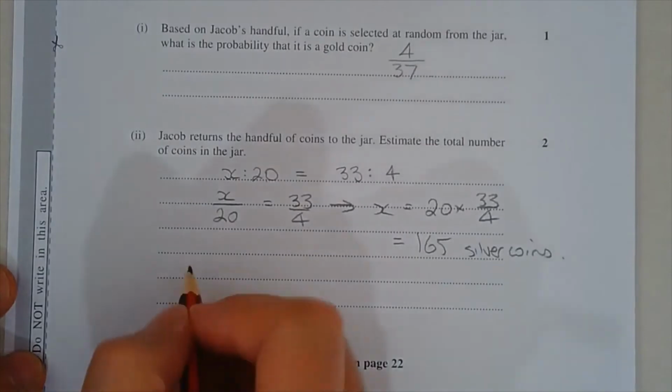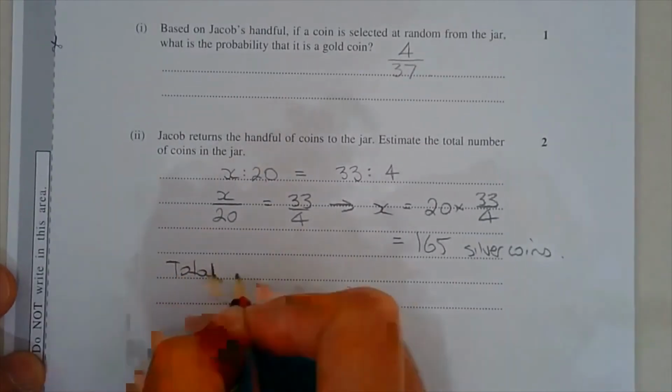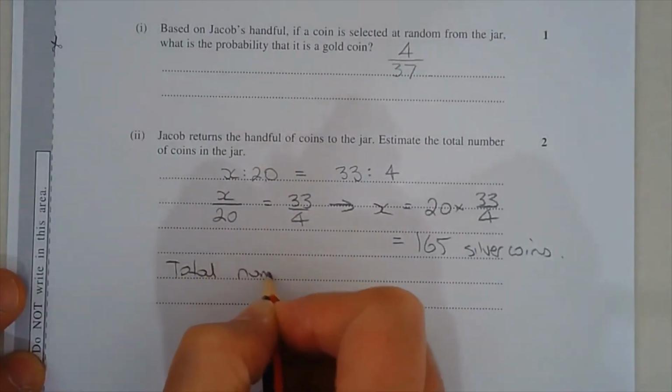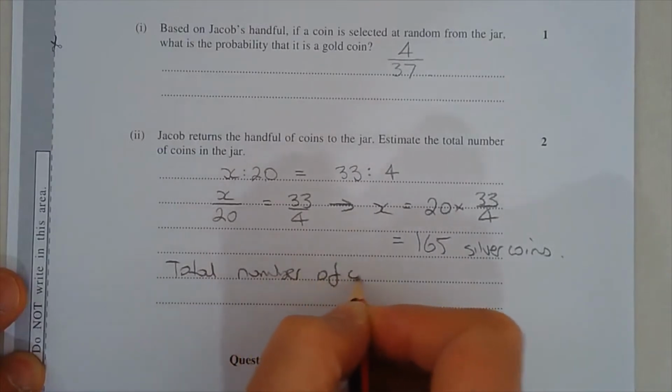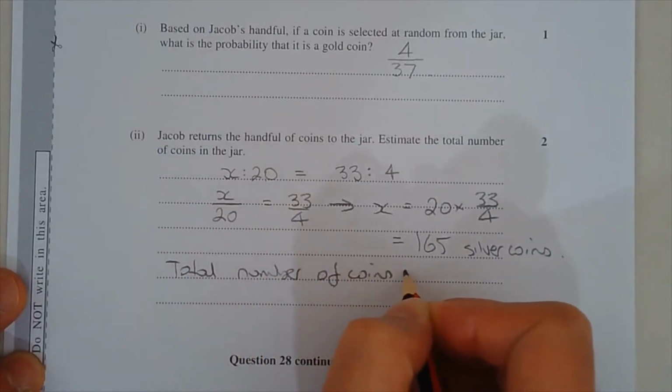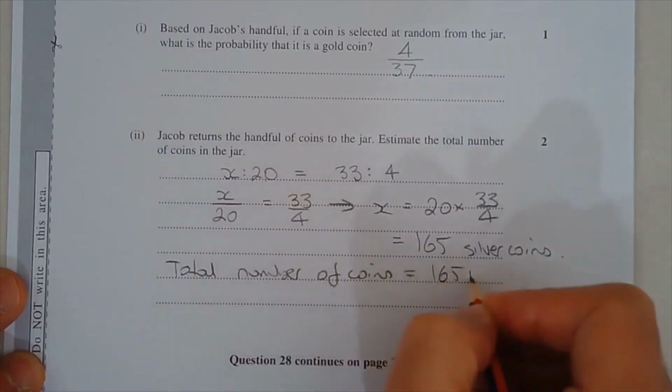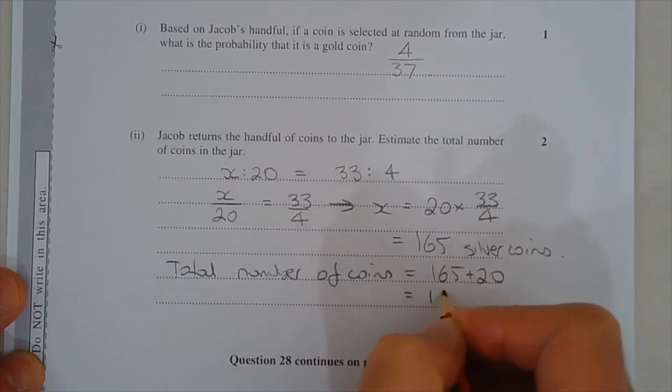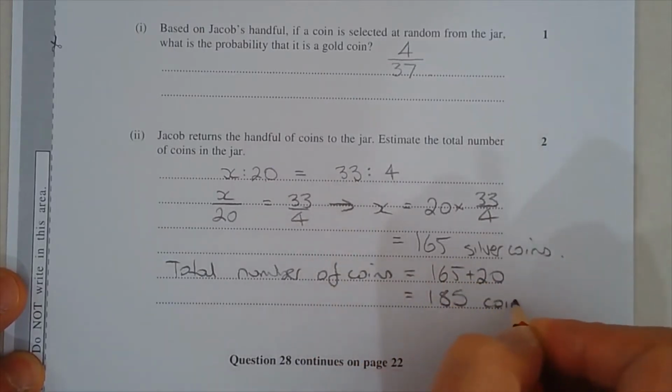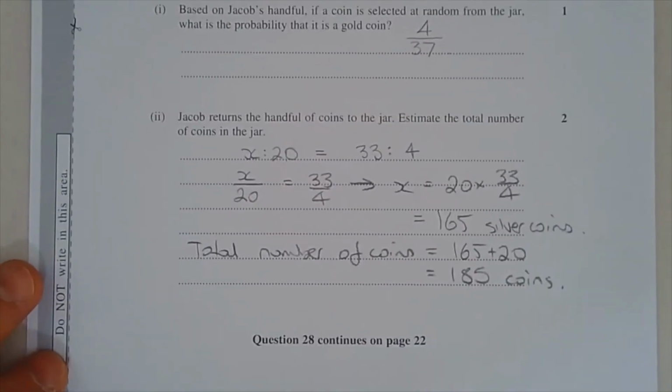So for the total number of coins, we need to add the gold coins as well. That is equal to 165 plus 20, which is 185 coins in total.